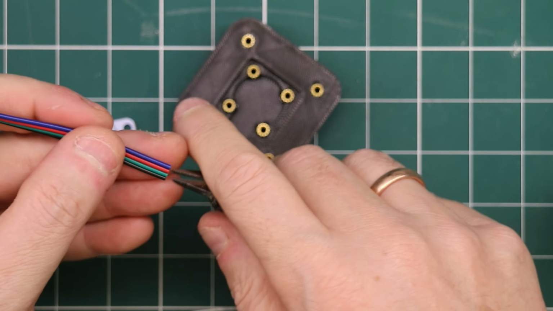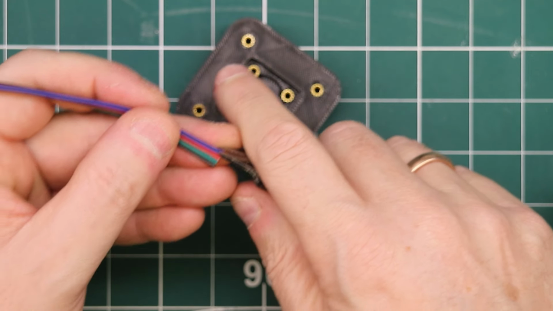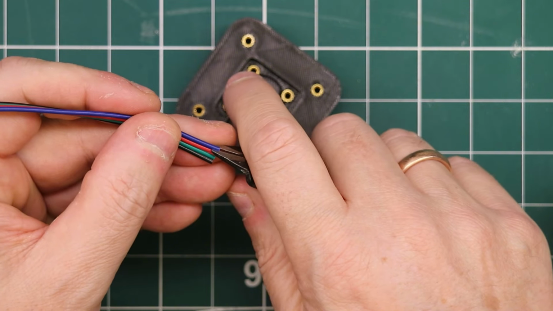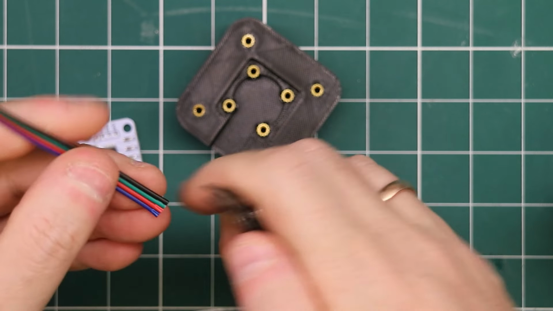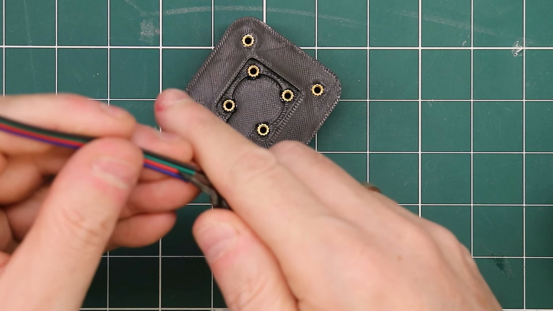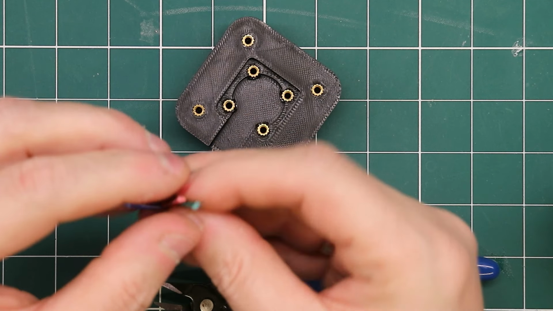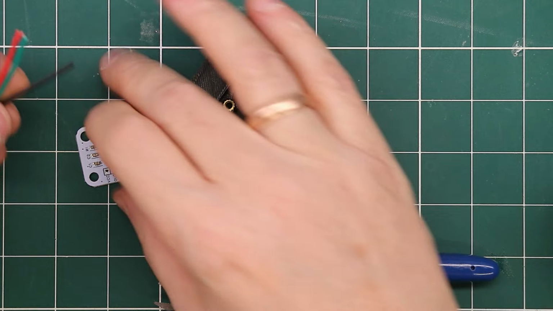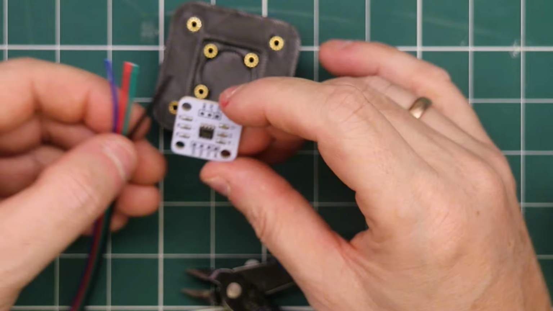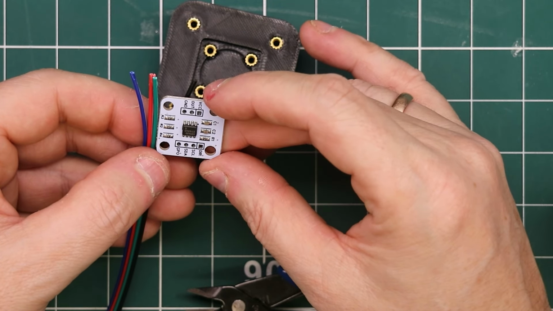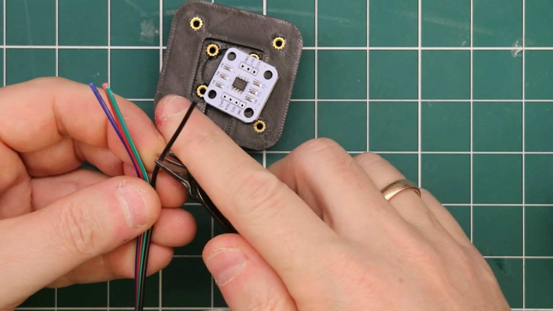Start by splitting this wire. Seeing this? Yes. That didn't really work well. Try again. There we go. And I'll start with the black one. We use the black one for the direction pin and the ground pin, I think. So we will cut that a little bit shorter than everyone else.